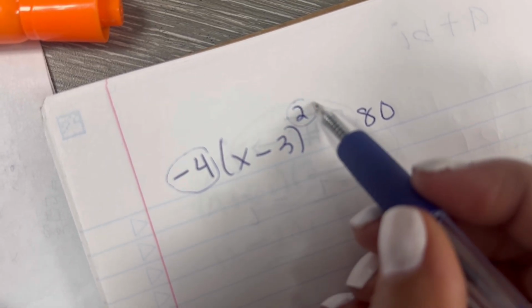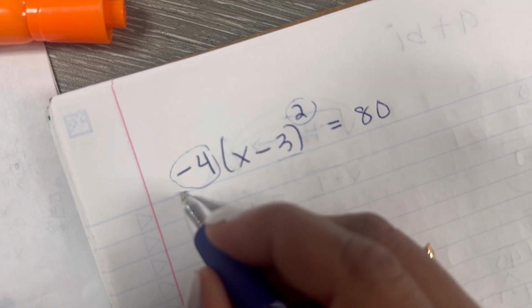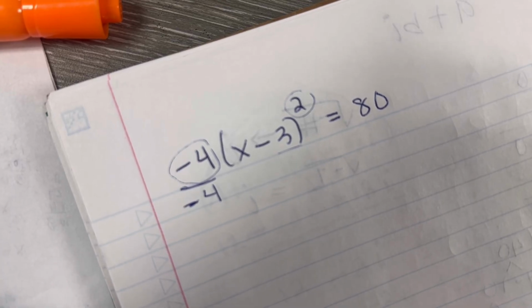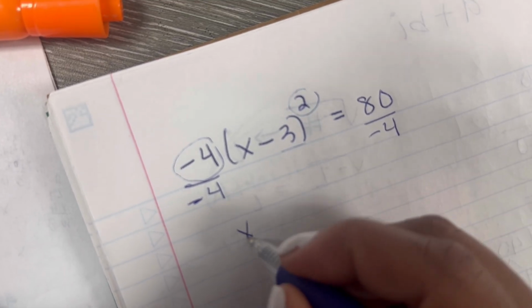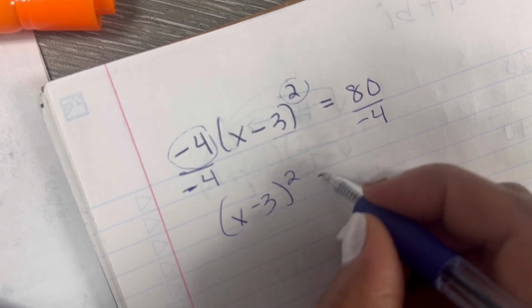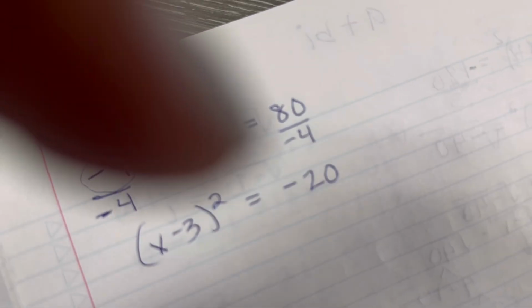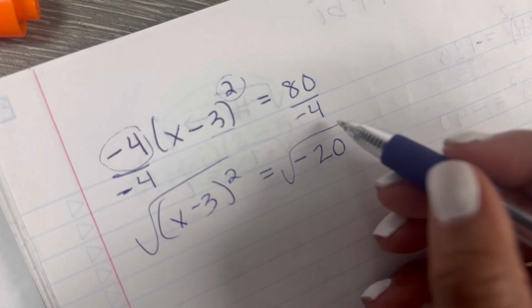All right, this negative 4 got to go. This square's got to go. This 3's got to go. The first thing that has to go in order is taking away this negative 4 times, right? So we undo that by dividing. Divide this side as well. So that's negative 20, right? How do you undo the squaring? By square rooting, right?